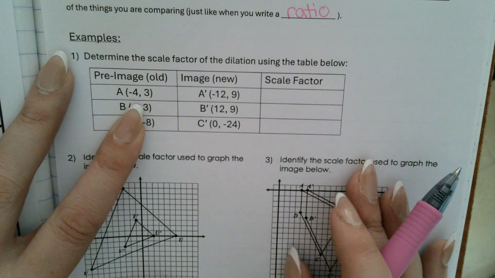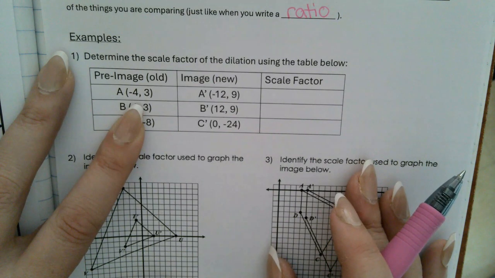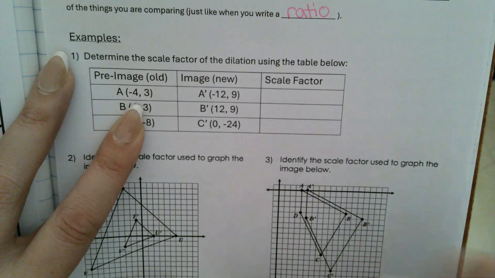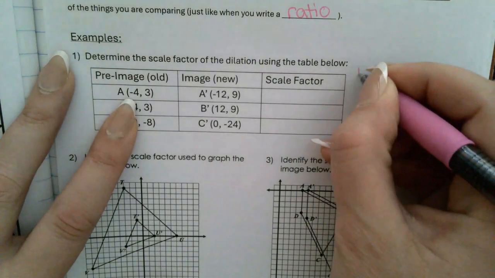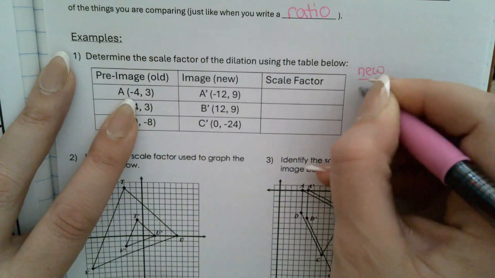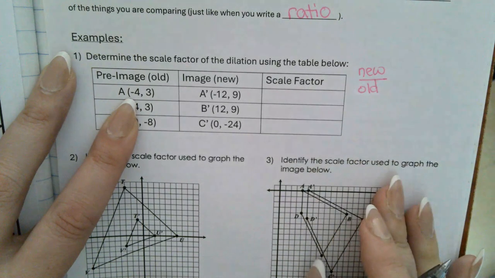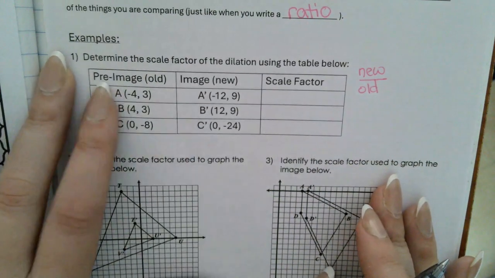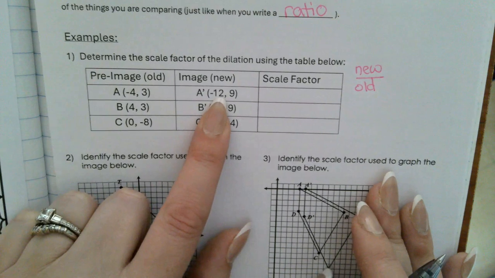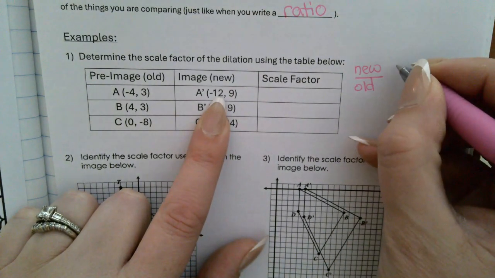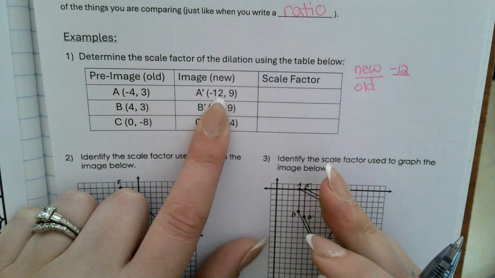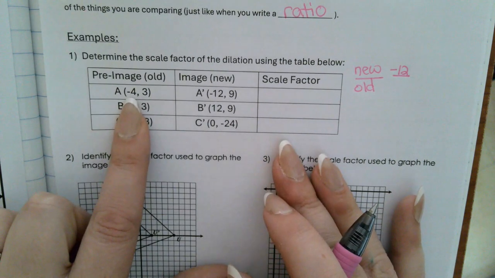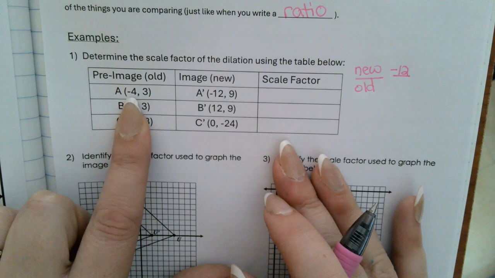If this is all in the same shape, the scale factor will be the same regardless of which points you pick. But for instance, if I'm doing new over old, I might look at the coordinates for A and A prime. So the x coordinate for A prime is -12, and the x coordinate for A, which is the old, is -4.